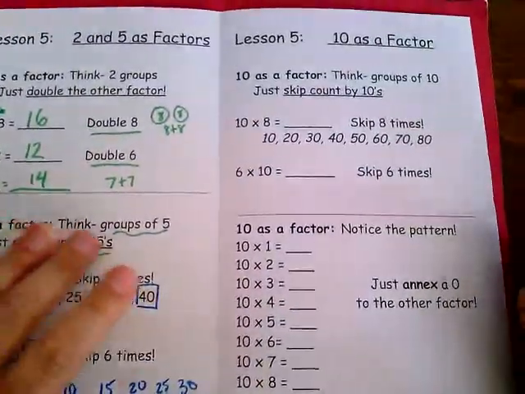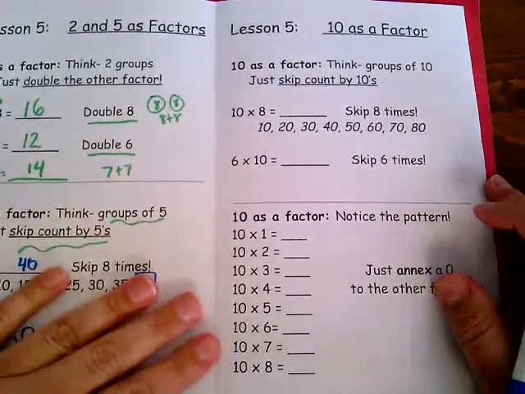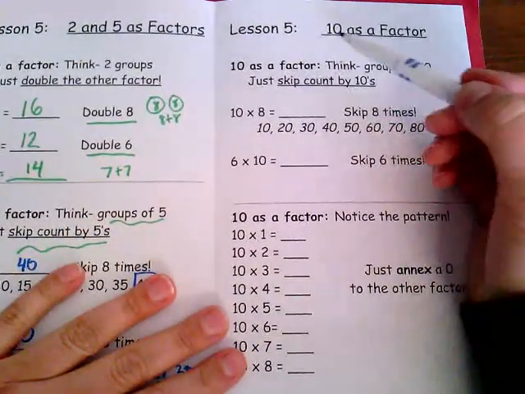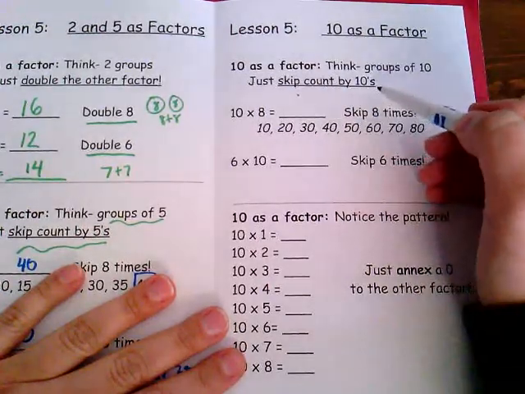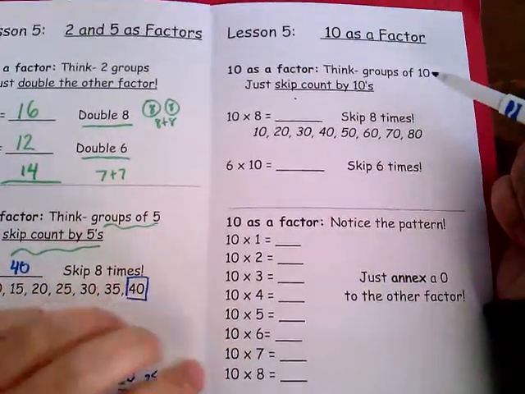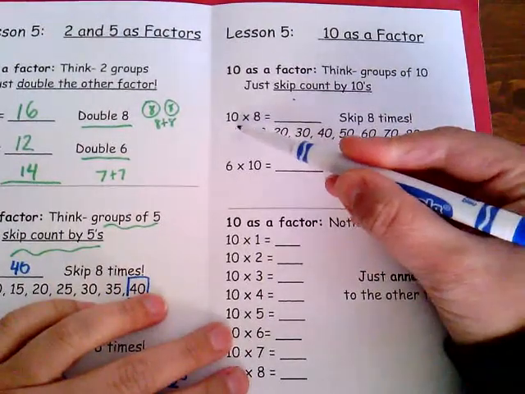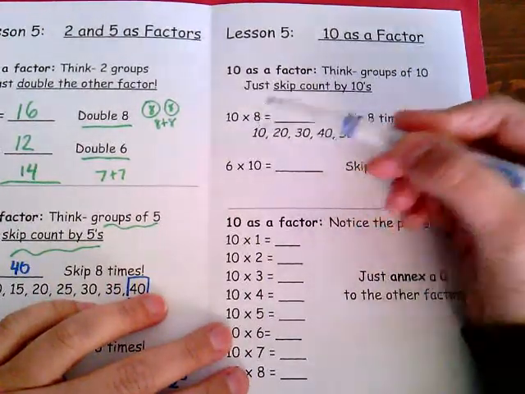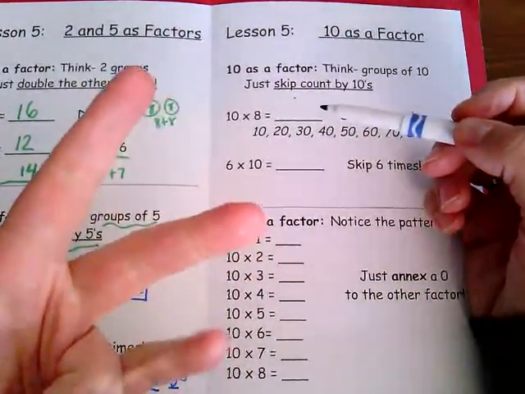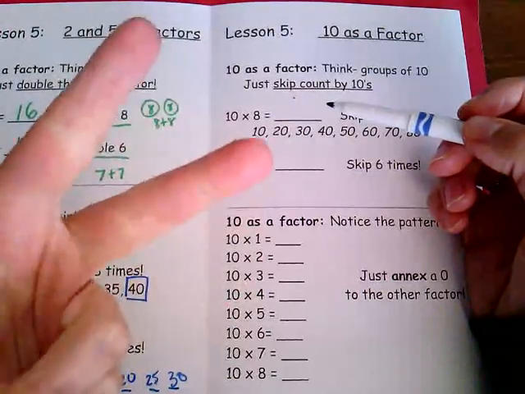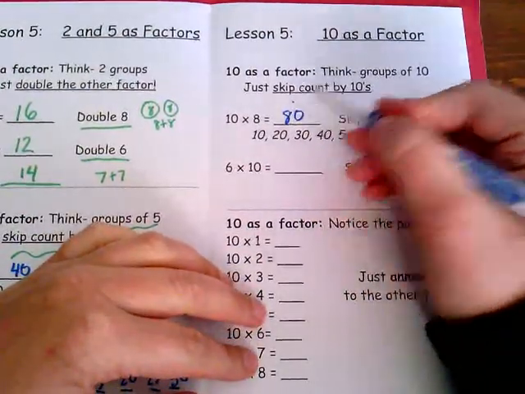Let's move on to 10s, and this is another fan favorite. So when we think about 10 as a factor, we can think of groups of 10, and we can skip count by 10s, just like we did with our 5s. So if I want to do 10 times 8, I can skip count 8 times. So 10, 20, 30, 40, 50, 60, 70, 80, and I come up with 80.